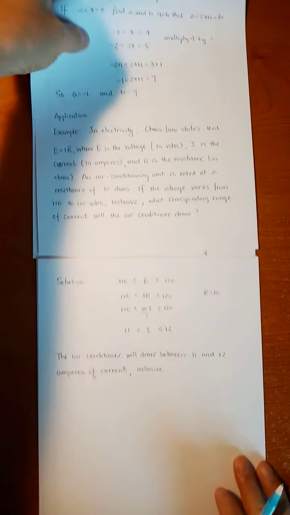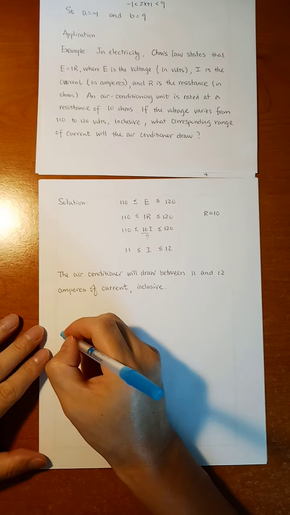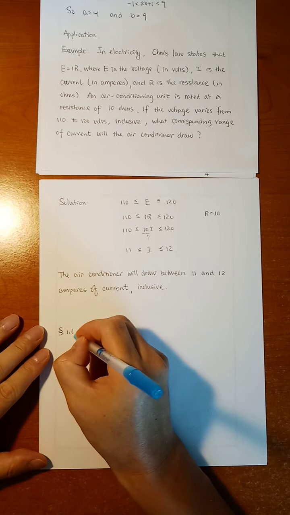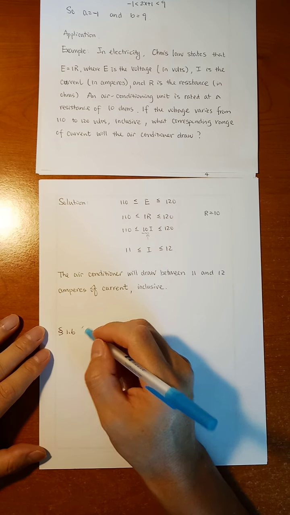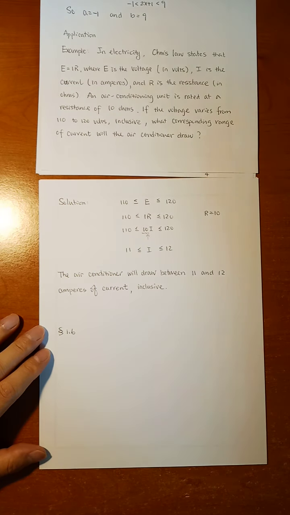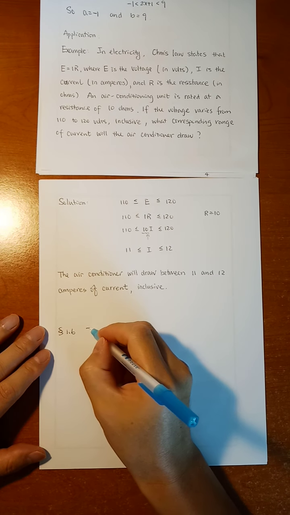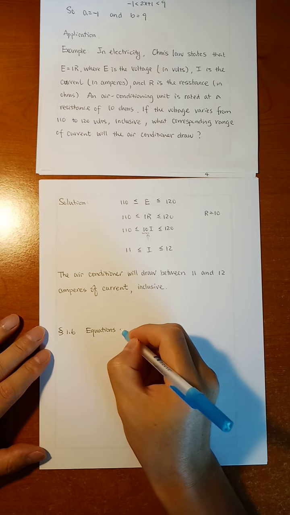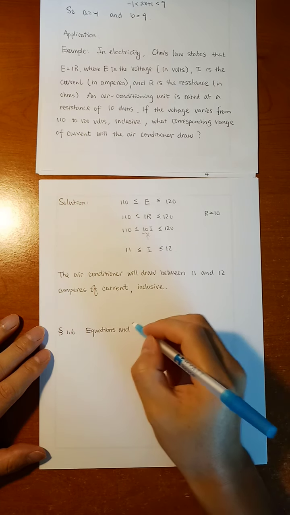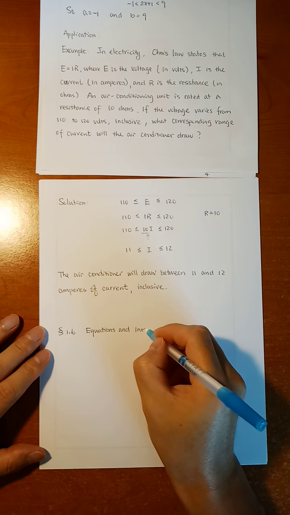Okay, now let's talk about the next section, 1.6. Equations and inequalities involving absolute value.